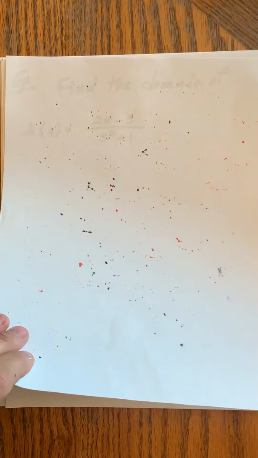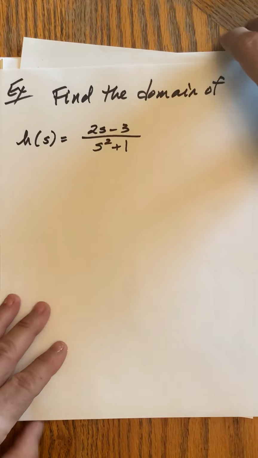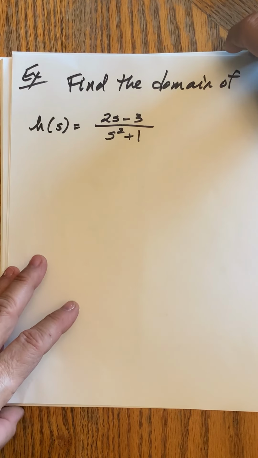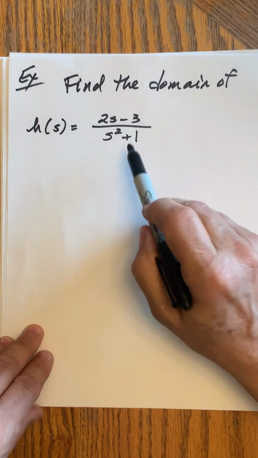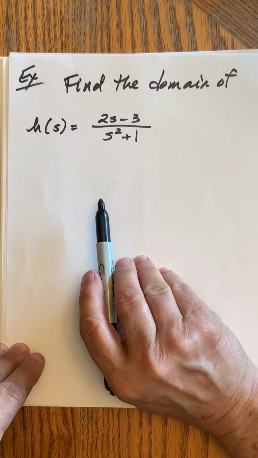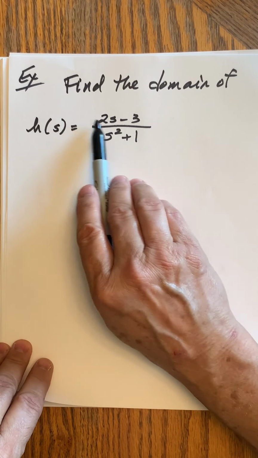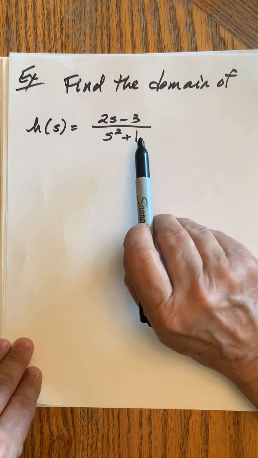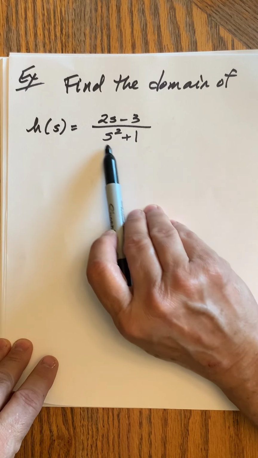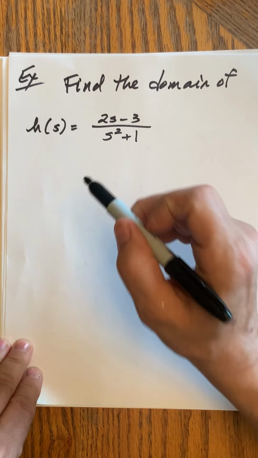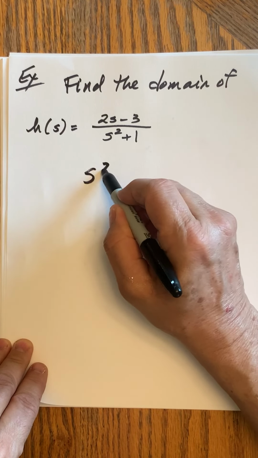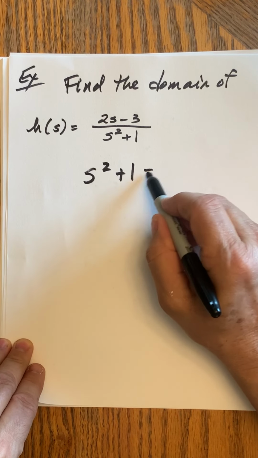All right, and I think we're on our last one now. So find the domain of this rational function. H of s is 2s minus 3 over s squared plus 1. So variables in the numerator, no problem. It's the denominator. I want to see if the denominator could be 0 or not, and therefore I'd be dividing by 0. So I set the denominator equal to 0.